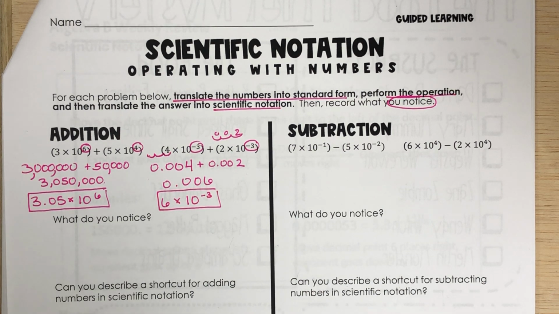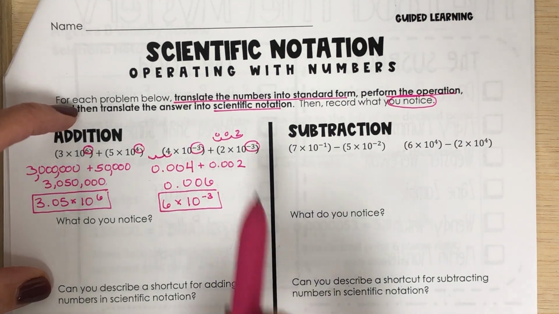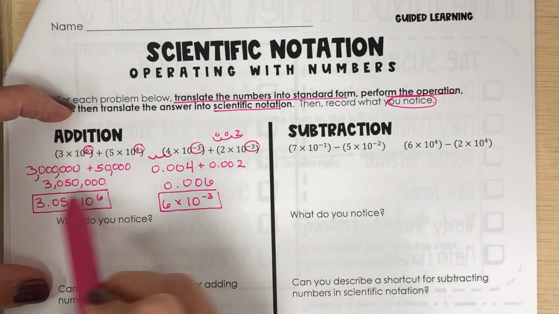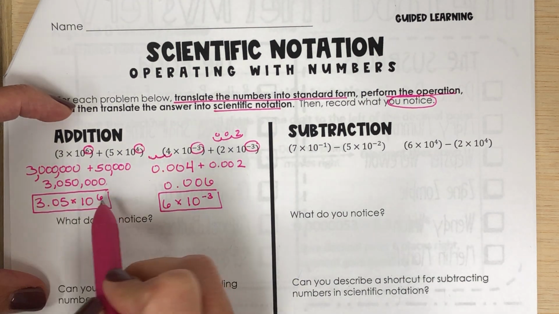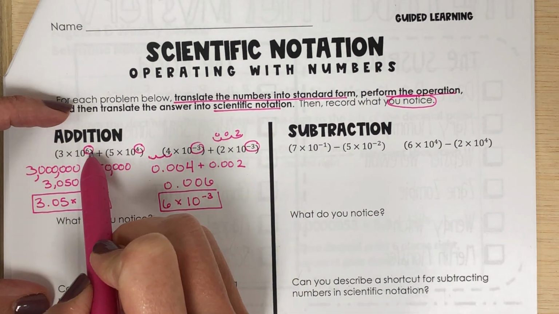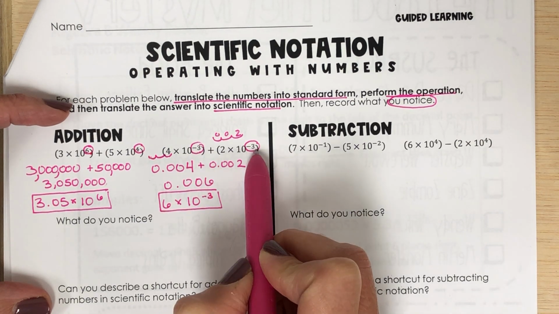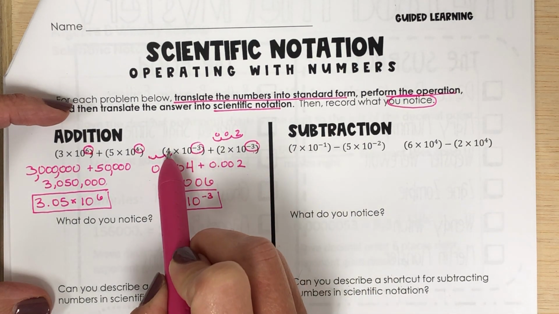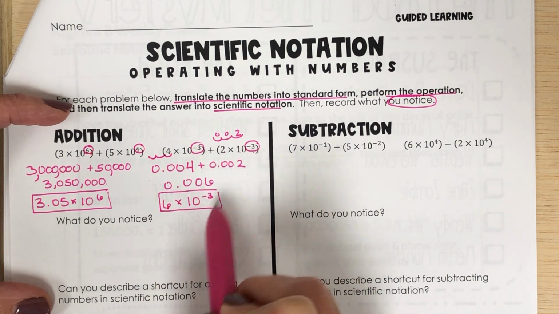What do we notice there? Can I make a conclusion about how I add things like that? Well, in the first case, I added 3 plus 5, and got 3.05. My final answer had the higher power. In this case, my exponents are the same, and all I had to do was add my leading digits and then keep the power.